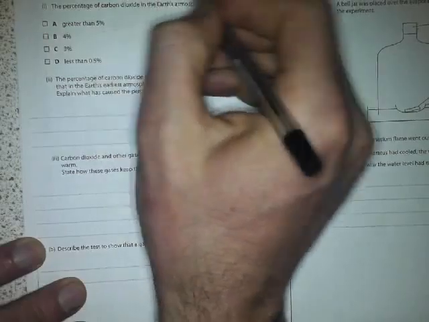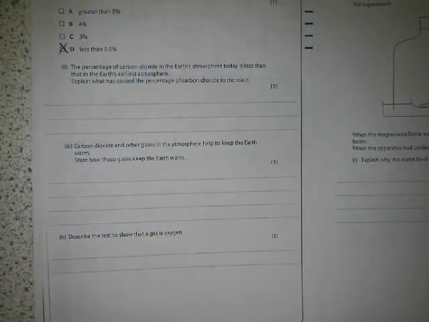Gases in our atmosphere now. So here we go. The percentage of carbon dioxide today is, just recall this, of course it's less than 0.5%. We've done that with each other so many times. Explain what caused the percentage of carbon dioxide to decrease. So why is carbon dioxide going down?